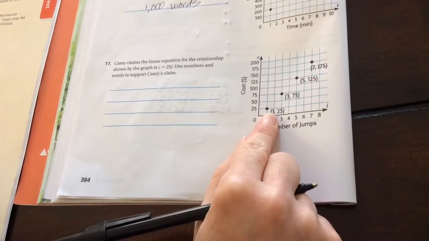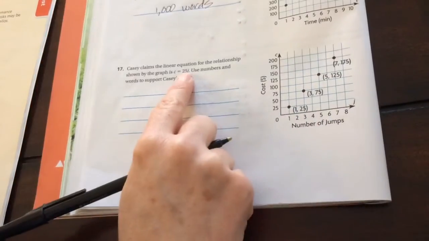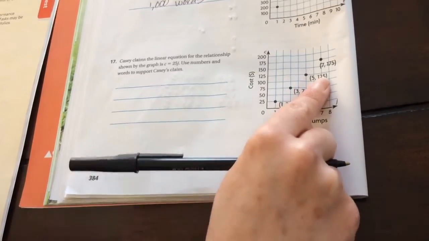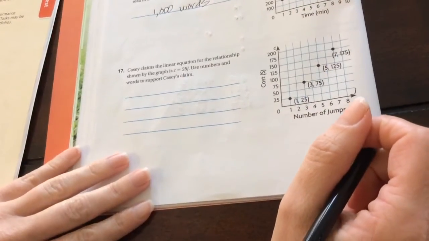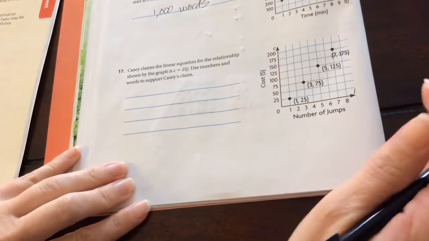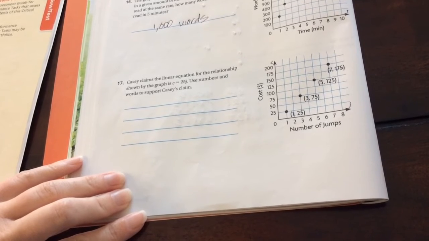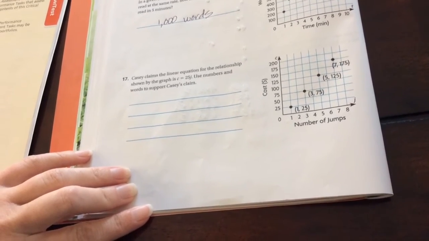If I go 1 times 25, I get 25. So I can substitute it in here in my ordered pairs. 3 times 25 equals 75. 5 times 25 equals 125. So I can substitute in this equation with these numbers and it works every time. So it would show that this is true. So I would just say the ordered pairs 1, 25, 3, 75, 5, 125, and 7, 175 each make this equation C equals 25J true. And that's it.